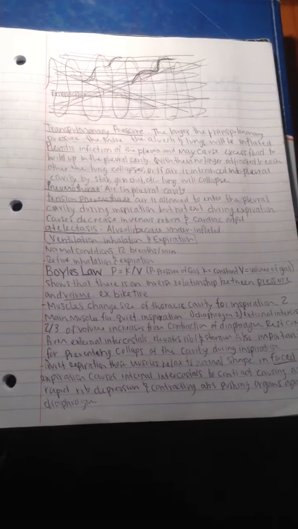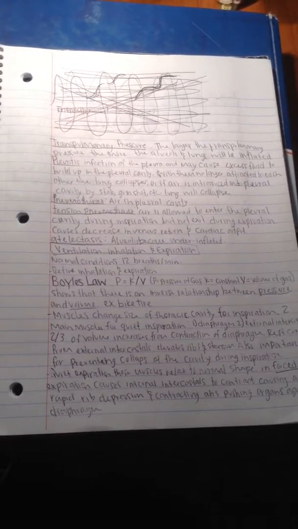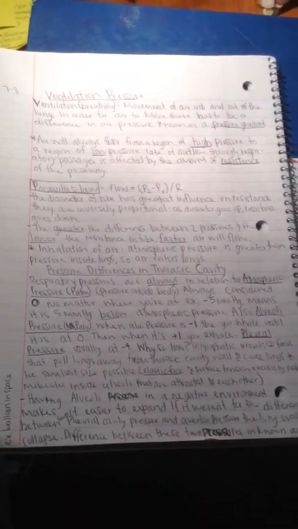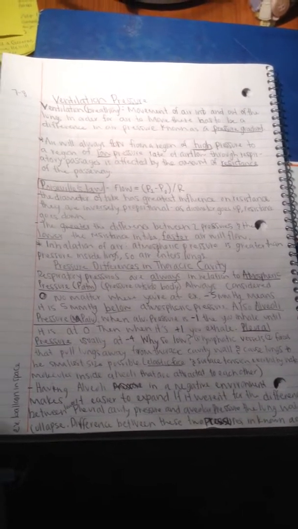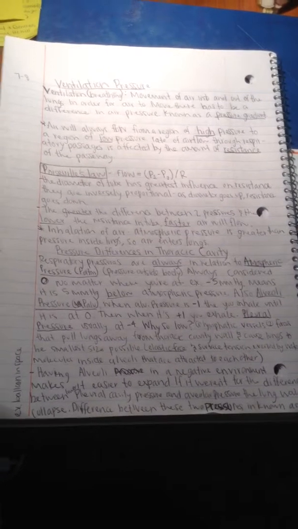So that's that. Just remember Boyle's law and what it means, and also the other law, the name I cannot pronounce. And know the different pressures and the numbers. Alveolar is -1, atmospheric is 0, pleural pressure is -4, remember those.